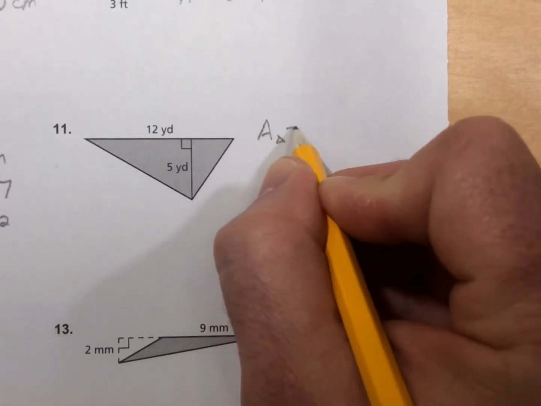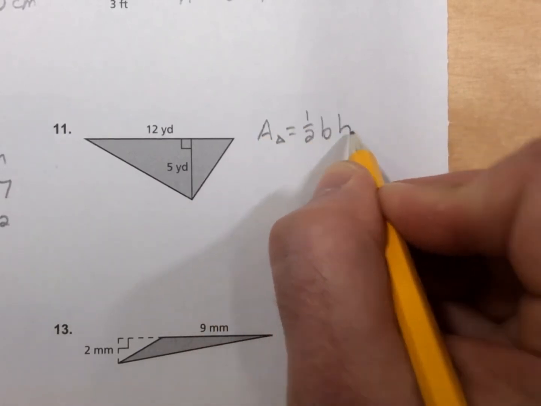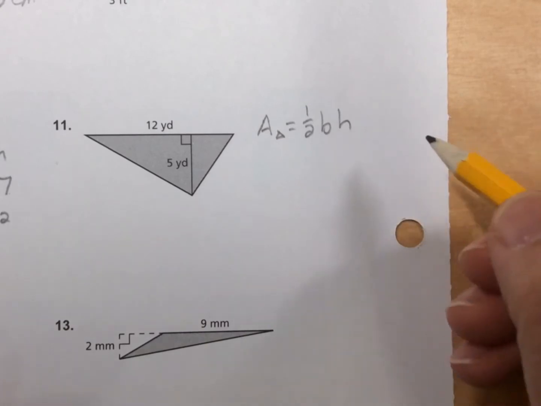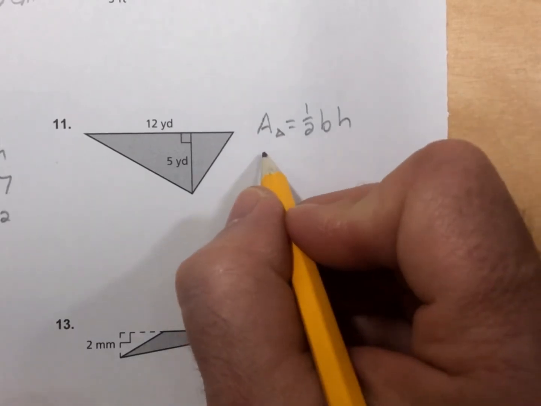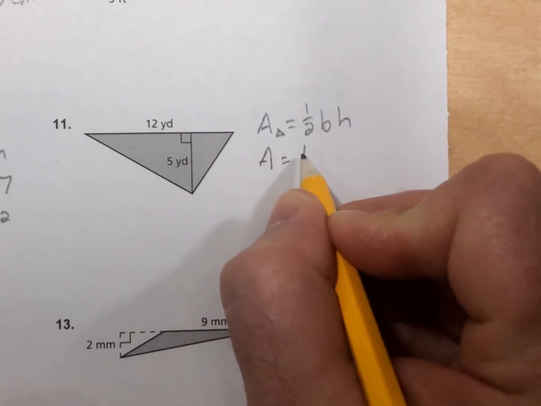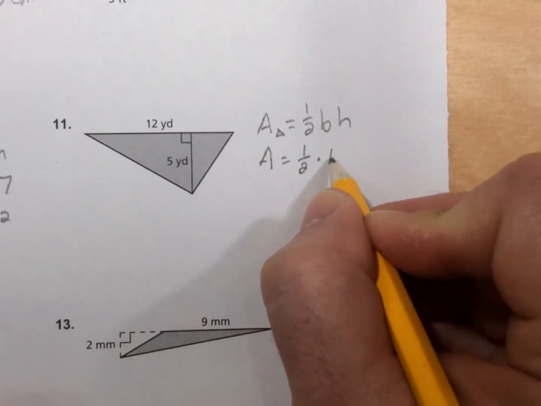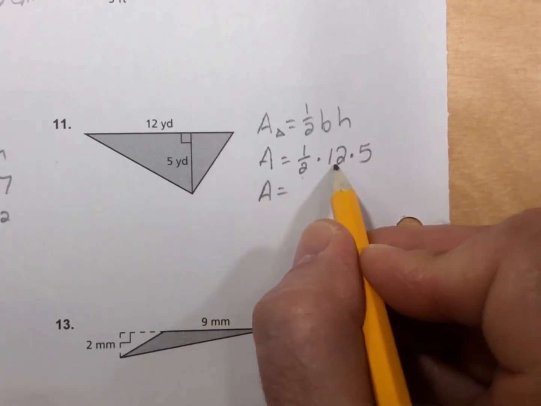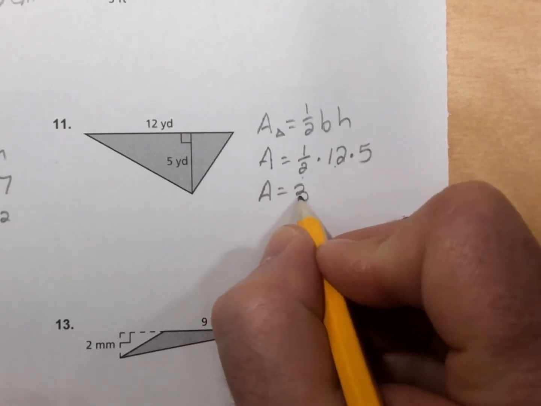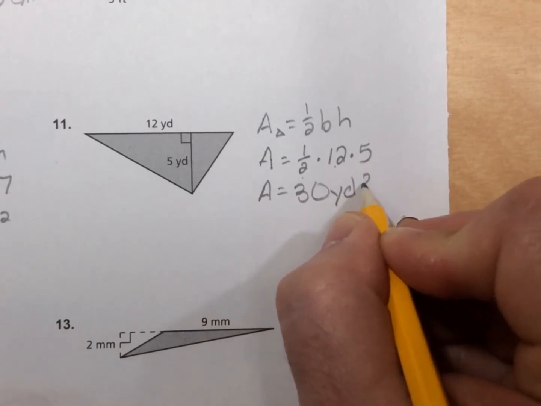Area of a triangle equals 1/2 base times height. Even though we're writing this formula down each time, many students forget that 1/2 when they're actually solving this, so don't forget. 1/2 times 12 times 5. And 1/2 of 12 is 6, and 6 times 5 is 30, of course, so 30 yards squared.